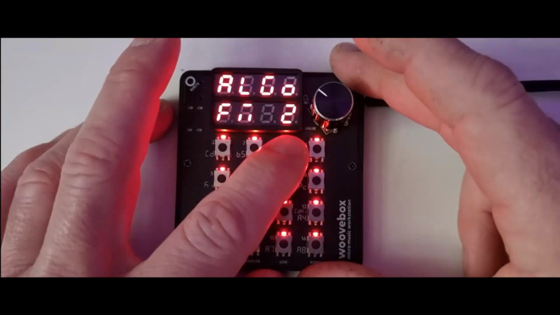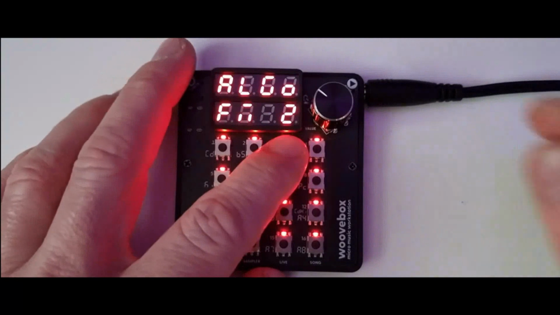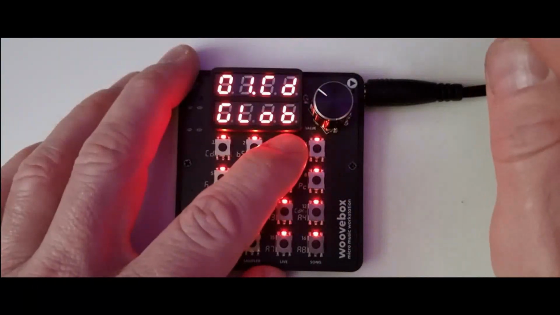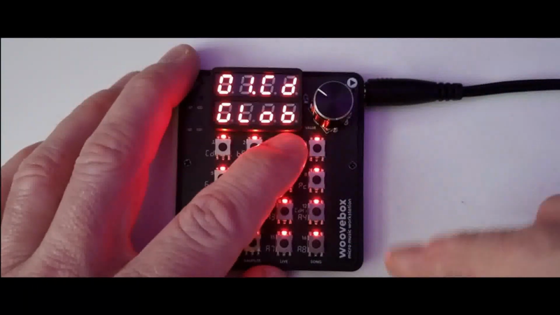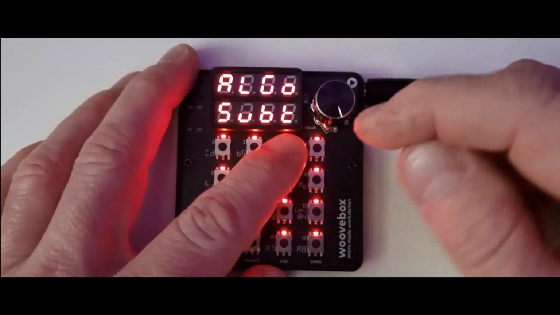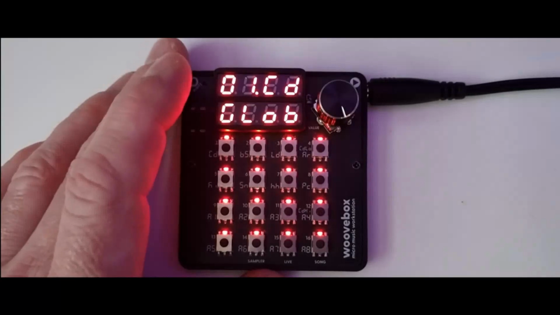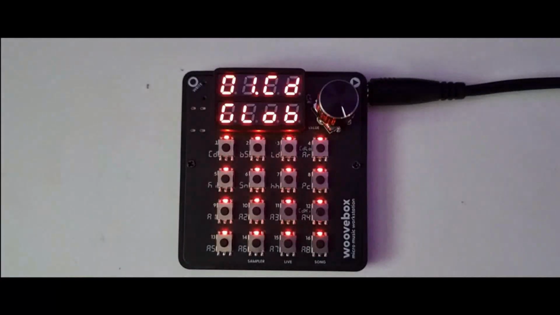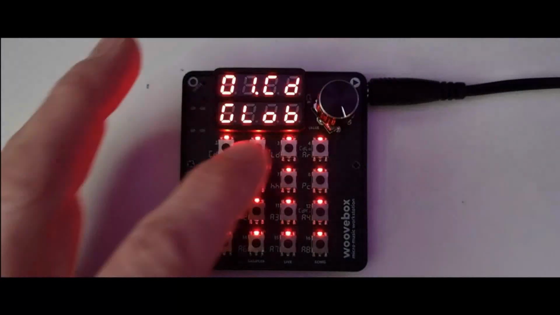Next one along is the synth algorithm. There are loads of these. I'm not going to cover all of these in this video because I'm going to cover that when I look at the oscillators in future and sound design. Subtractive is generally the one I use most because it's the most common type of synthesis.